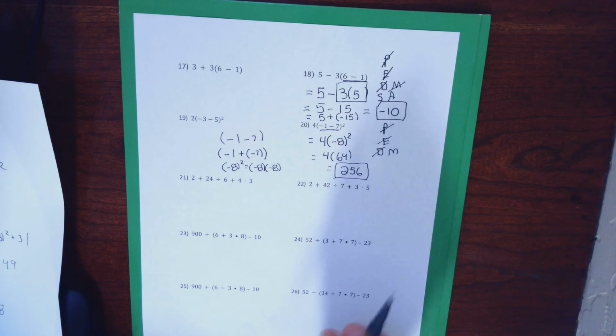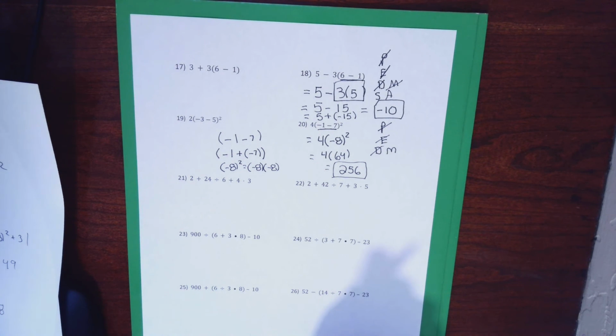I have a key out here that I'm checking to make sure I'm not making a mistake, even though I found some errors on my key recently when I checked the odd problems because I didn't do these by hand. Let's do 22 together. What the heck?